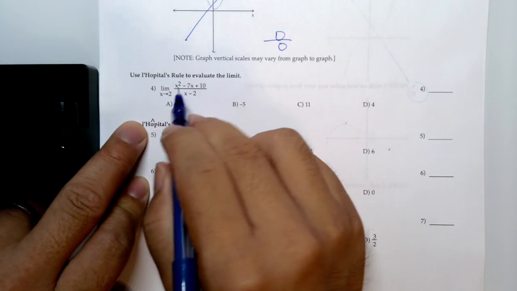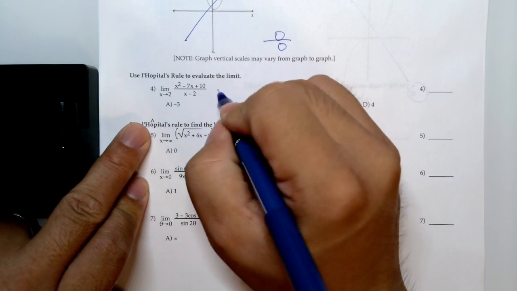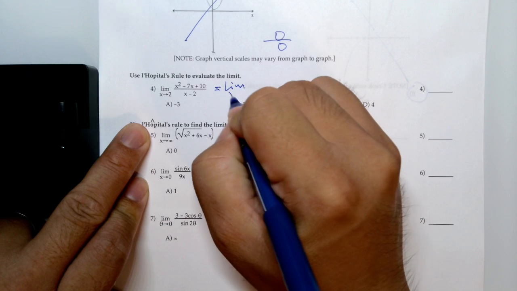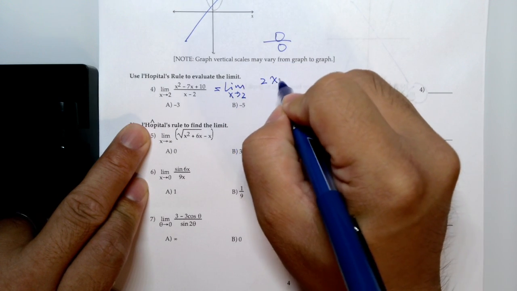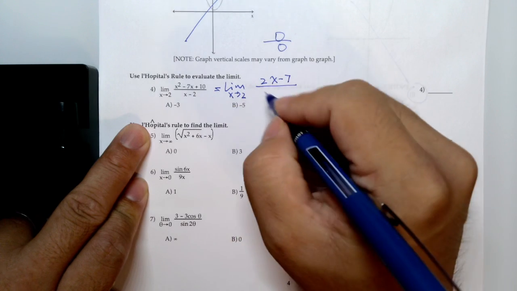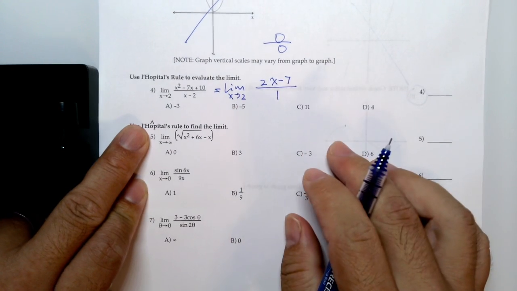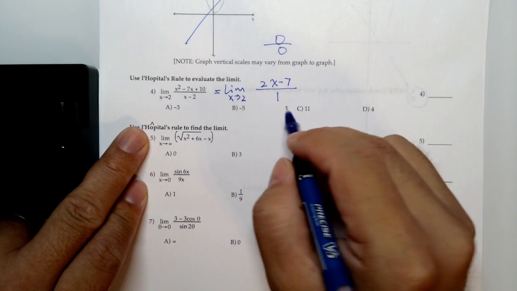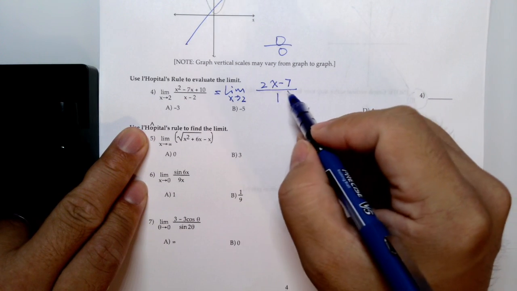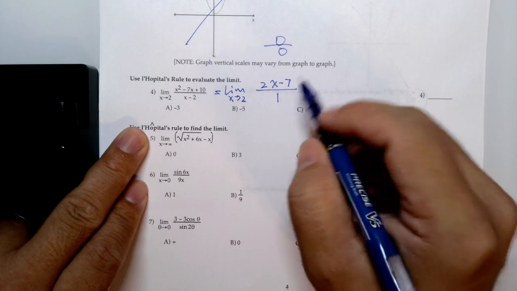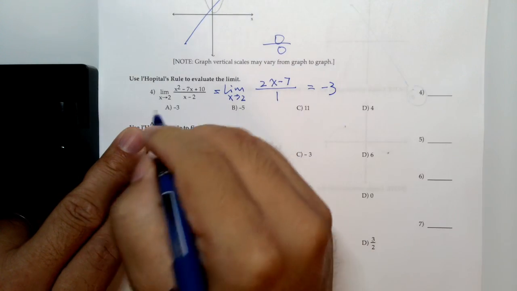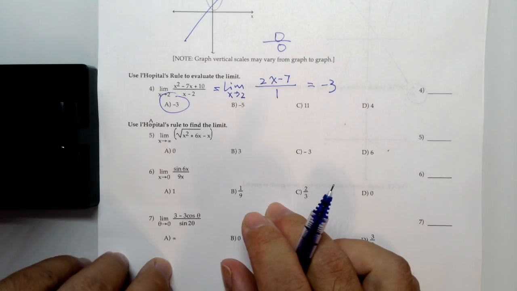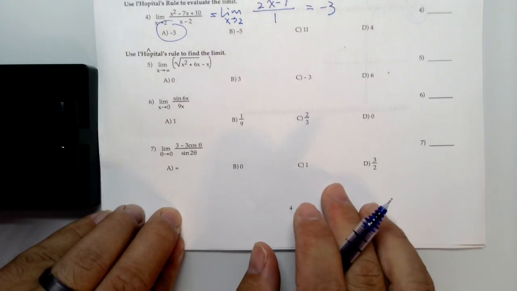Based on L'Hopital's rule, this limit equals the derivative of the top, 2x minus 7, over 1. If you plug in, the answer is negative 3. So that's A. No problem for this one.